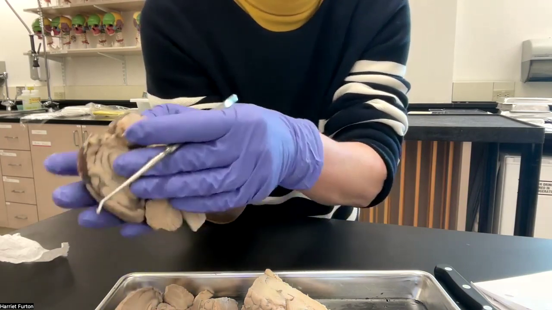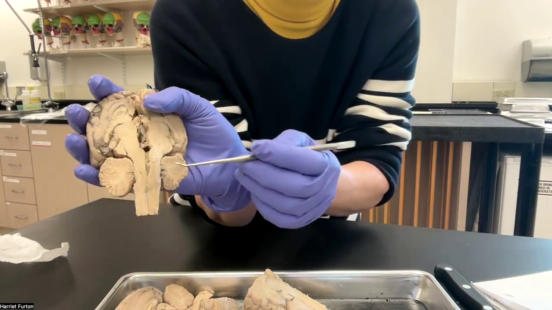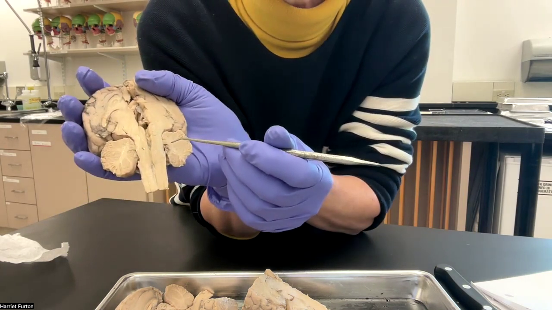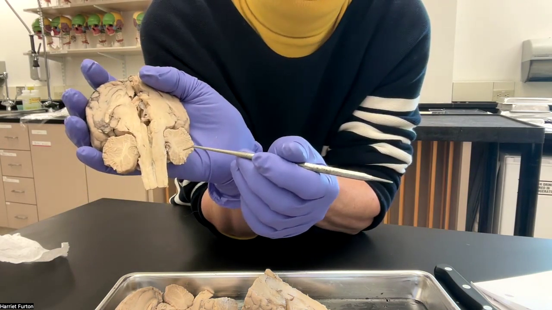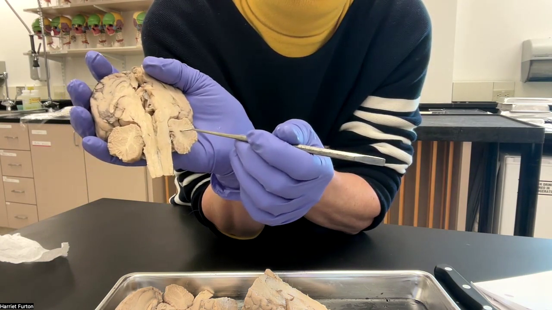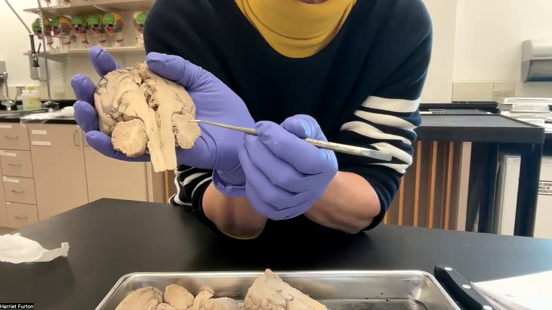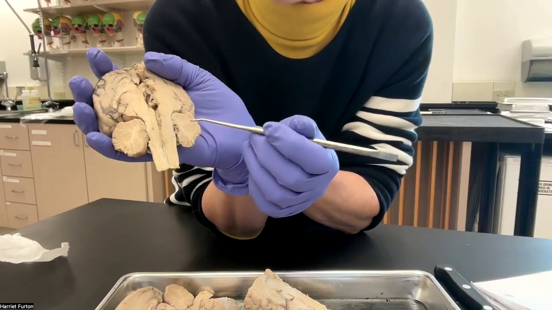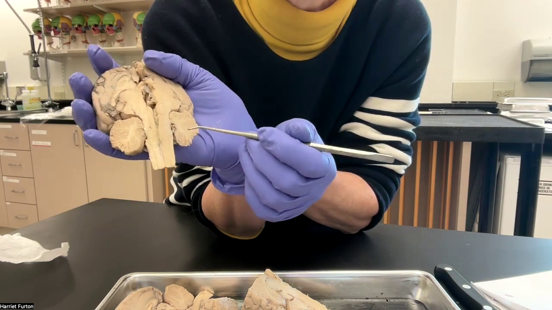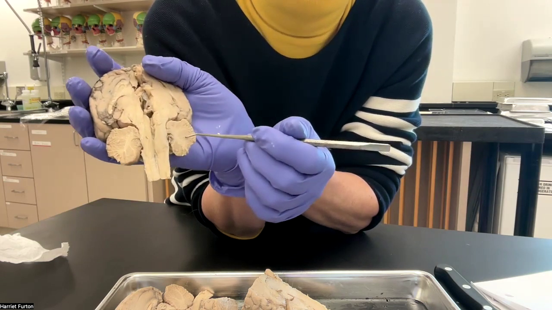You can see the arbor vitae, the white branching pattern inside the cerebellum in the mid-sagittal cut. Arbor vitae, the tree of life. You can see the pattern.